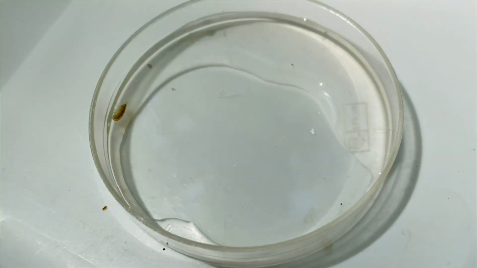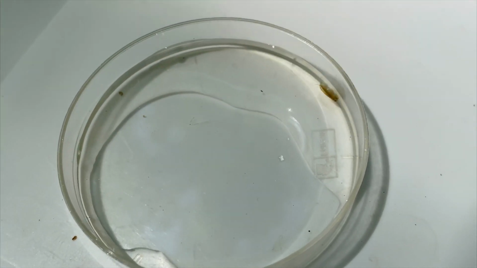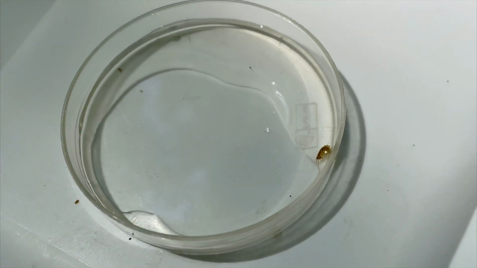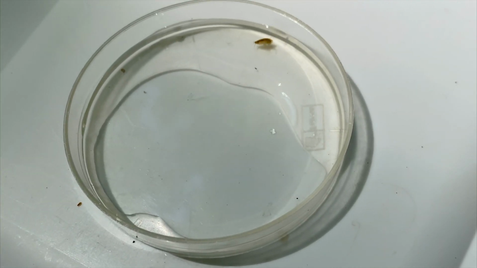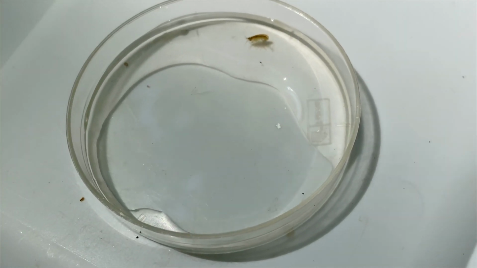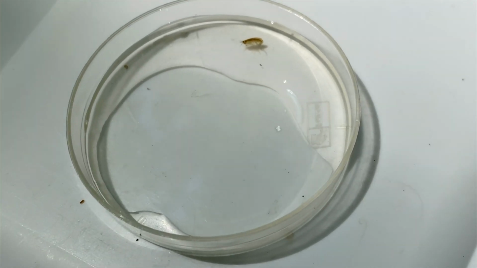Here we have a scud, which is a type of tiny shrimp. And you'll notice that it looks very shrimp-like when we look at it underneath the scope. But notice that it has a whole bunch of little legs under there.